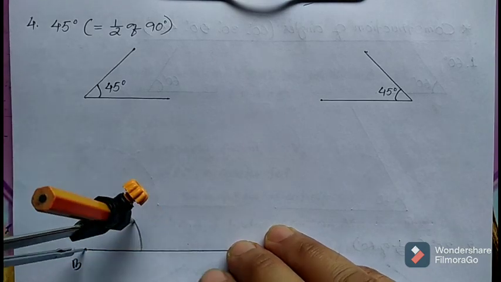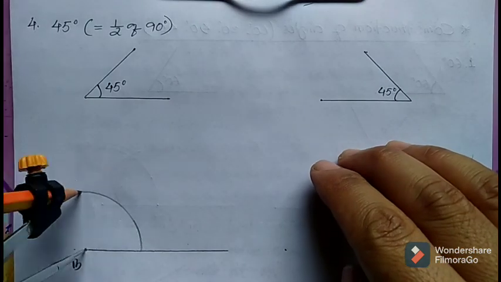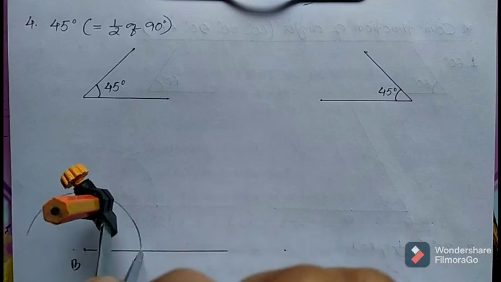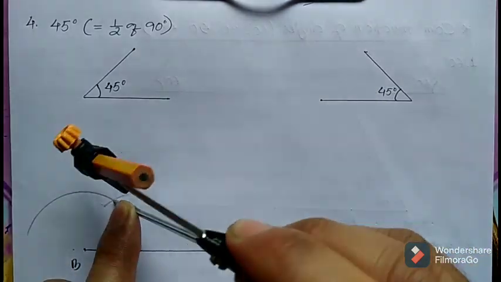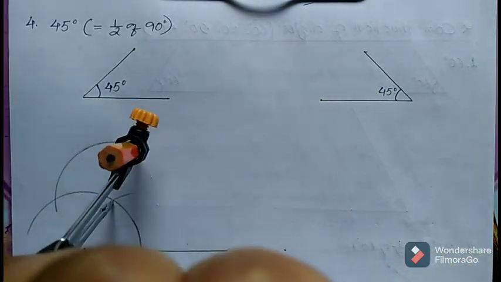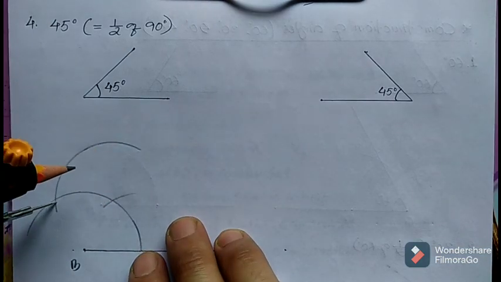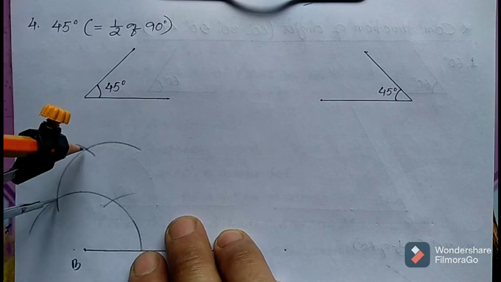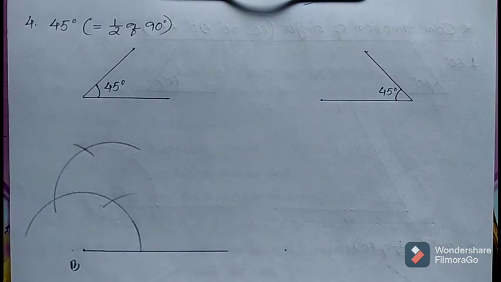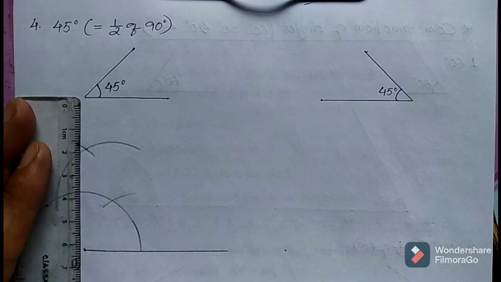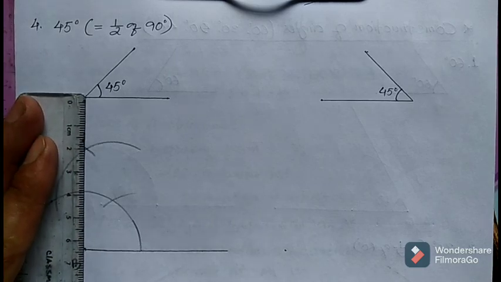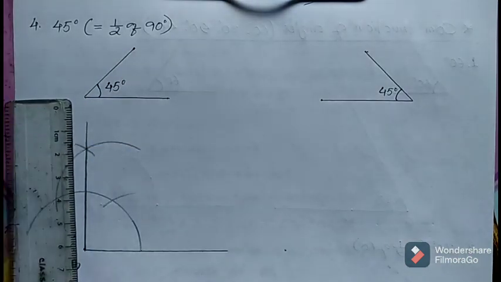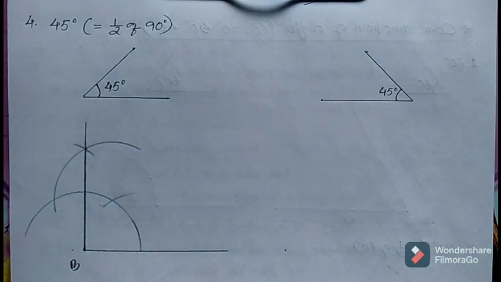Taking the center, we draw one arc. Second arc. Third arc. And fourth arc. Then joining this, we will get 90 degree. This is 90 degree. You know 45 is half of 90.